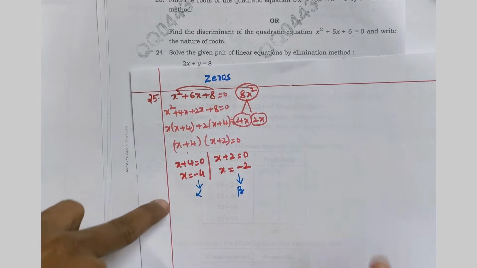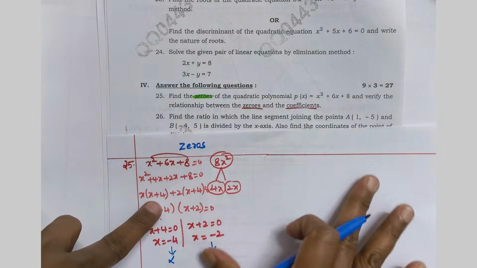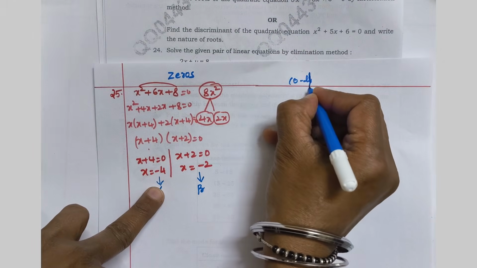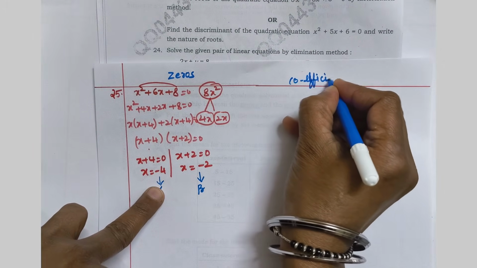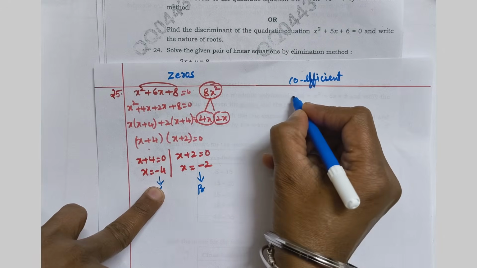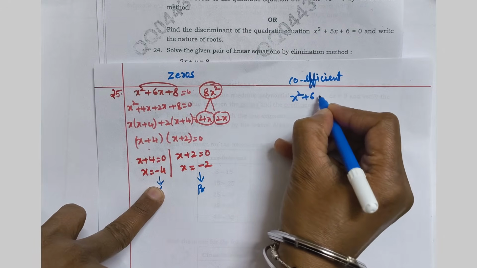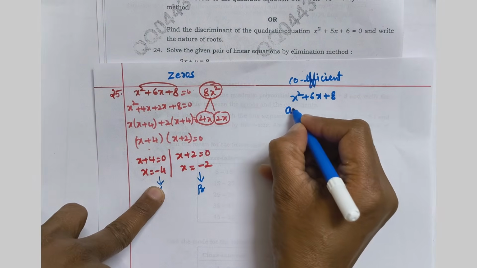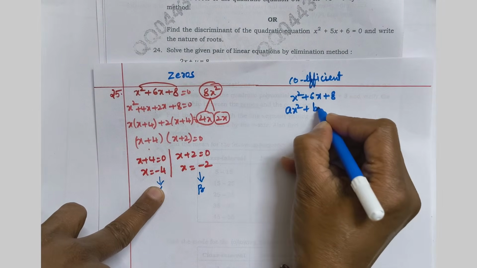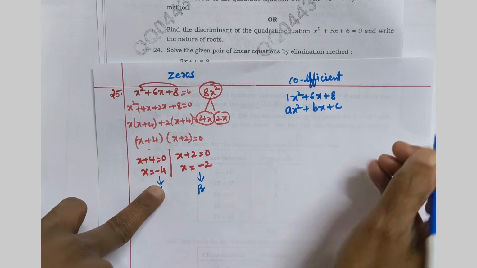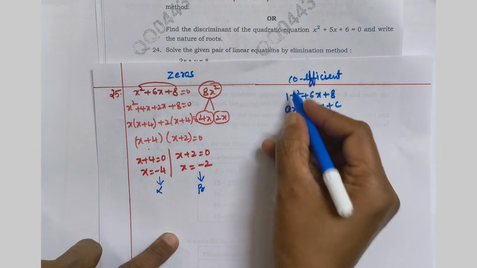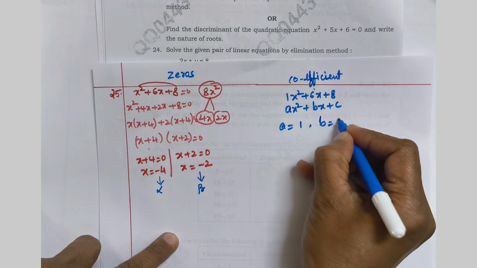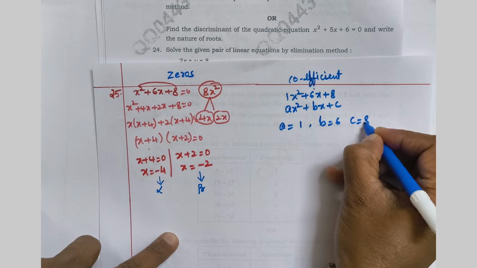Next, it is asking about the coefficients also. Now we will find the coefficients. First write the equation. What is the equation? x square plus 6x plus 8. This is in the form ax square plus bx plus c, the quadratic equation form. a means 1, b means 6, and c means 8.